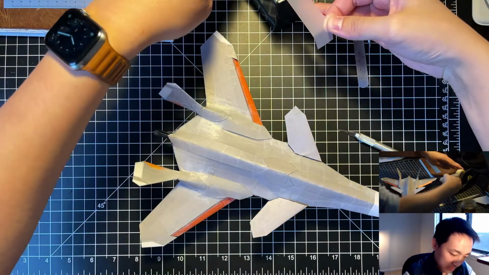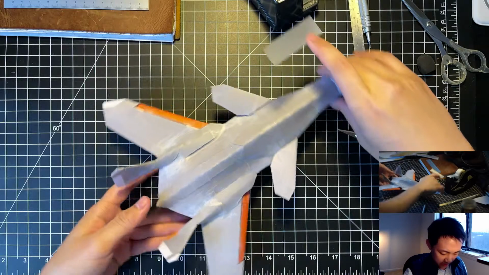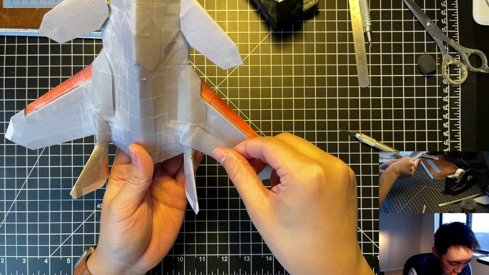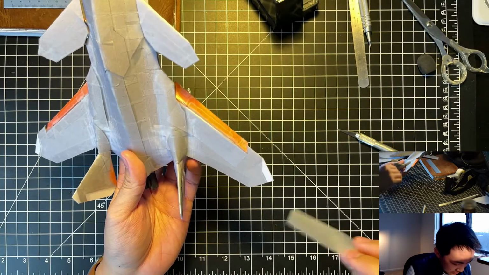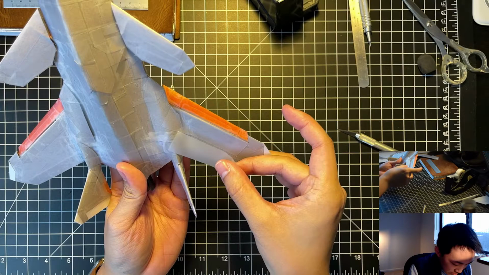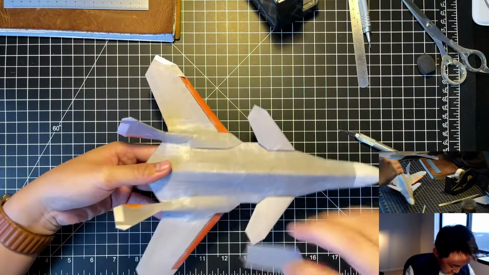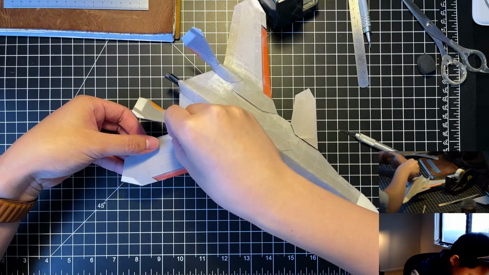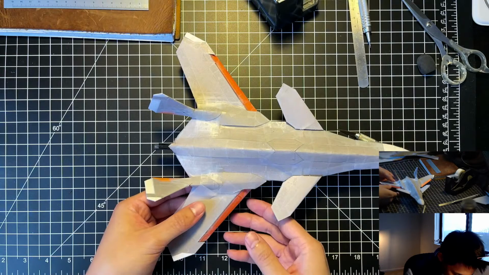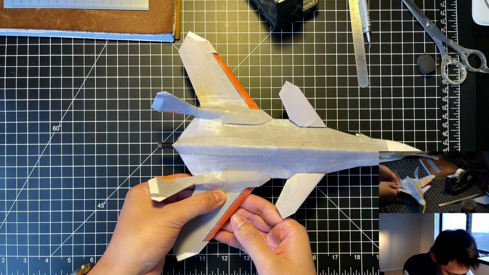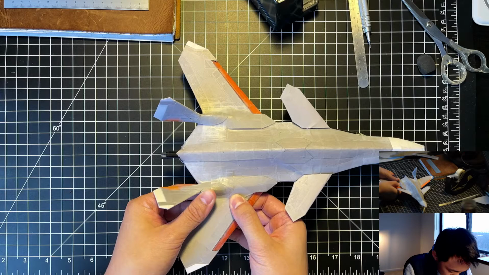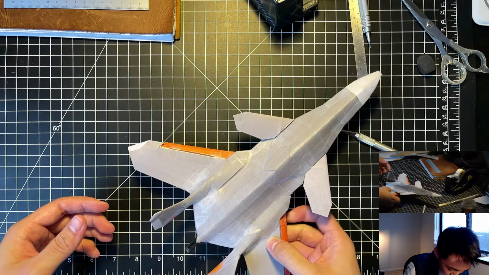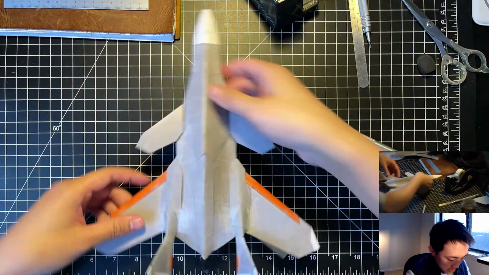Probably this long. That should be good enough. Okay, it looks pretty good.